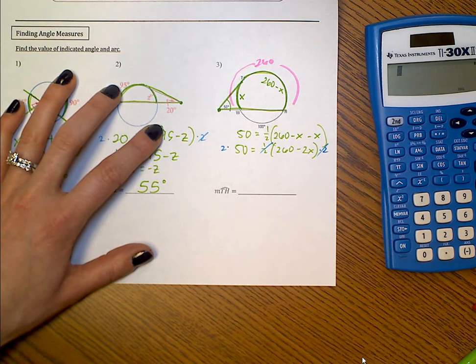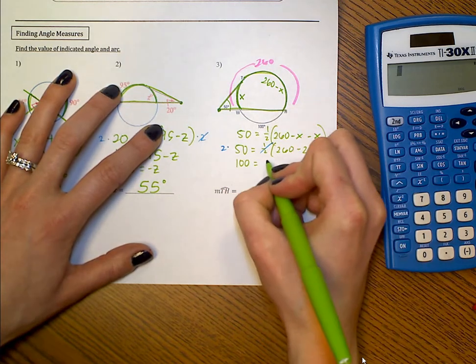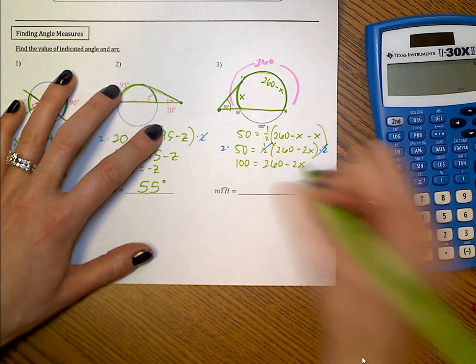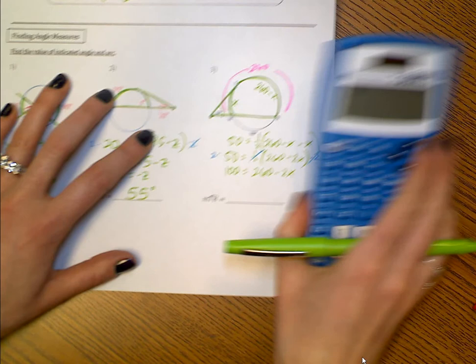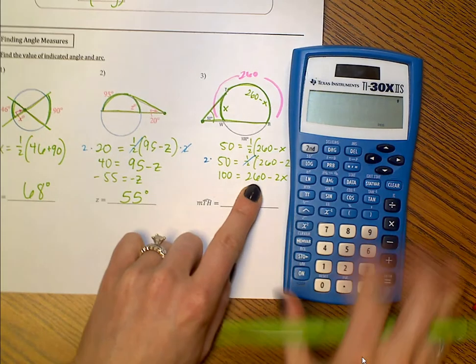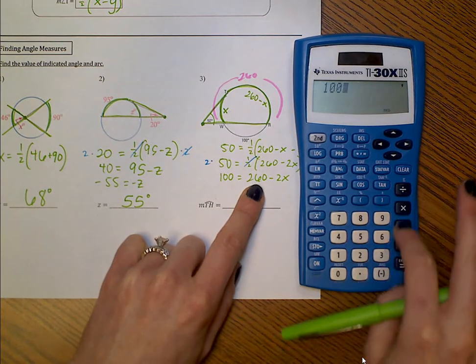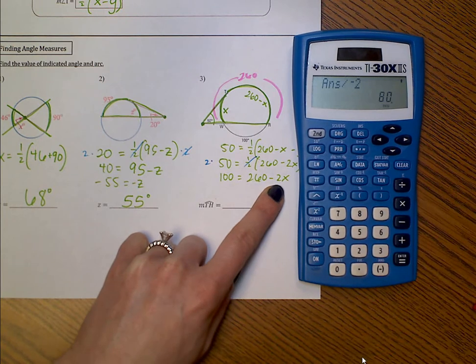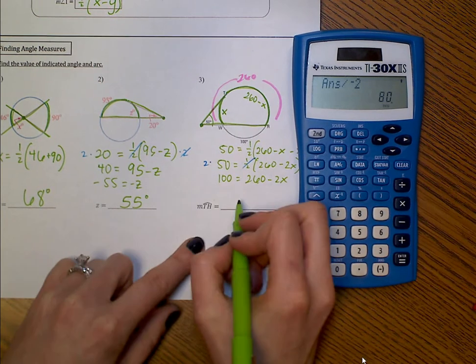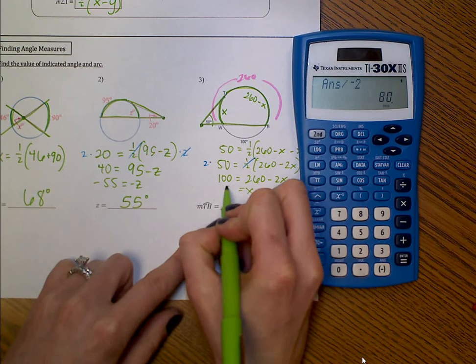And I've got 100 equals 260 minus 2X. Okay, I'm just going to plug it in my calculator from here because we all should be able to solve this. You would subtract 260, and then you'd divide by -2. Okay, so x equals 80, but is that my answer?